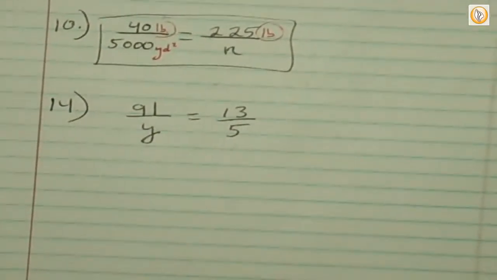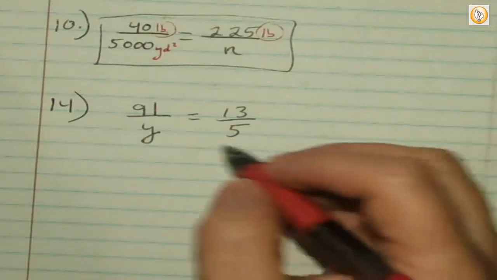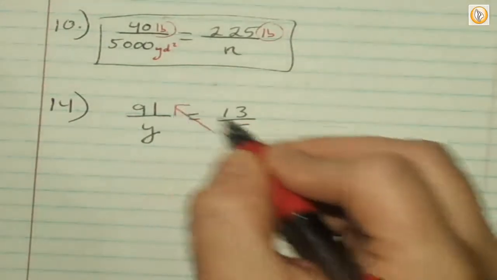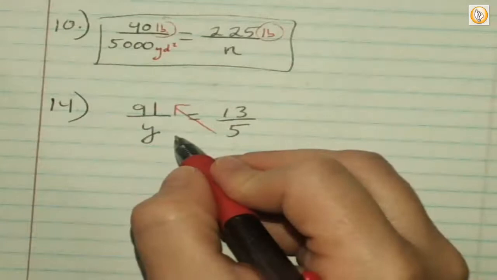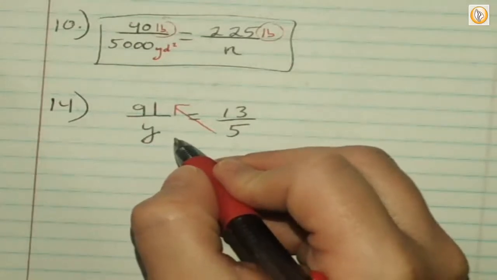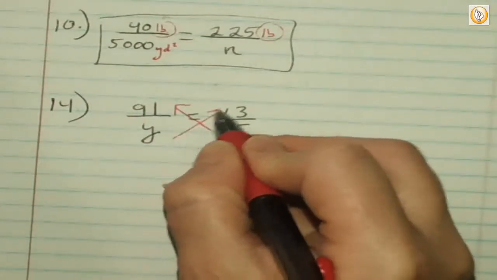What I need you to tell me is, how do I solve this? Because we're solving for y. You multiply 5 times 91. Cross multiply. And then what else are we going to multiply? Y times 13. Very good.